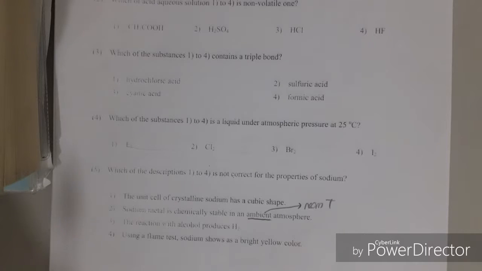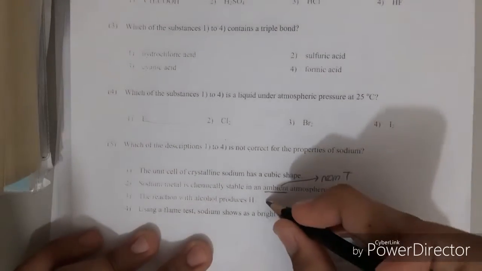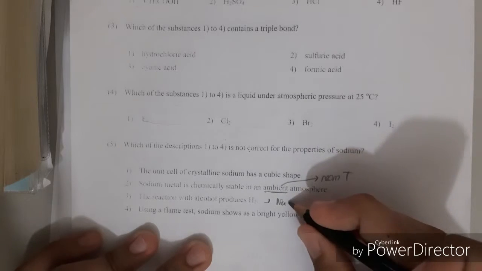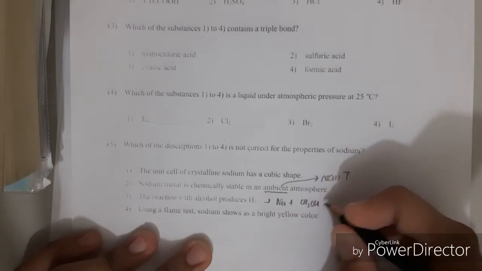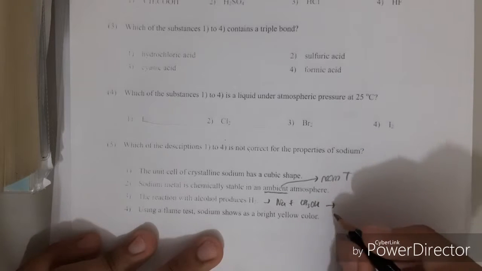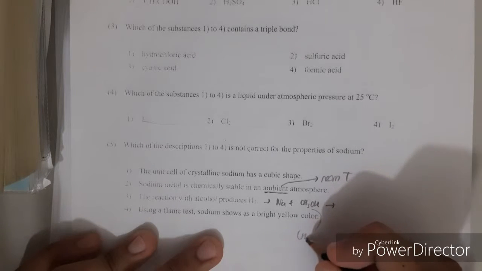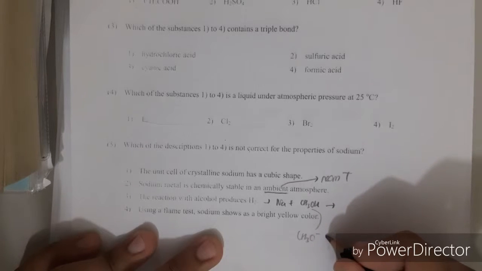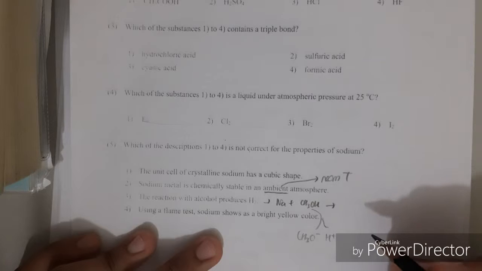So take the example of a reaction between sodium and alcohol. Let's say we want to react it with methanol, right? For example, sodium and methanol. In this particular reaction, we can separate the methanol into CH3O minus as the ion and H plus.